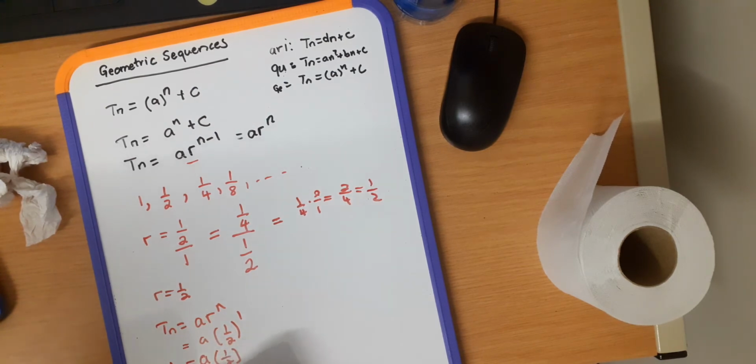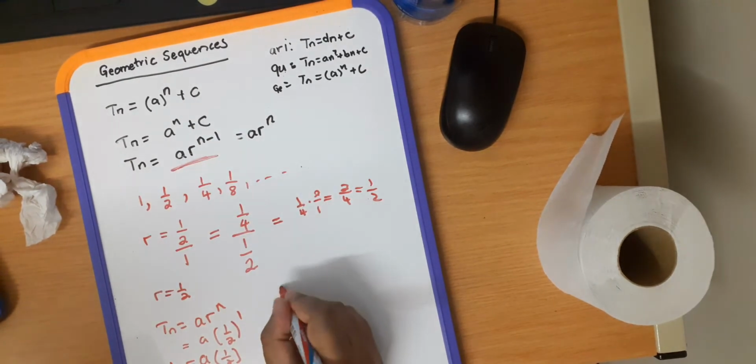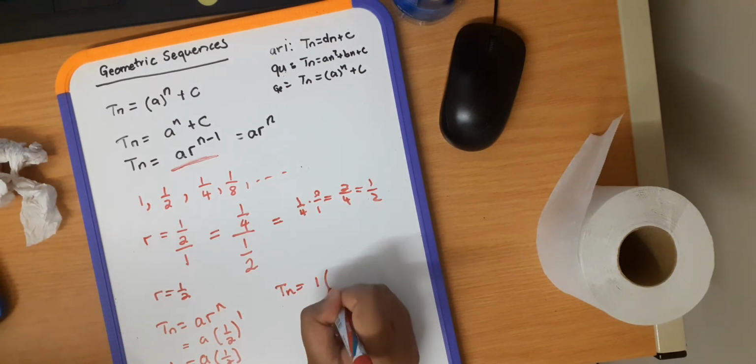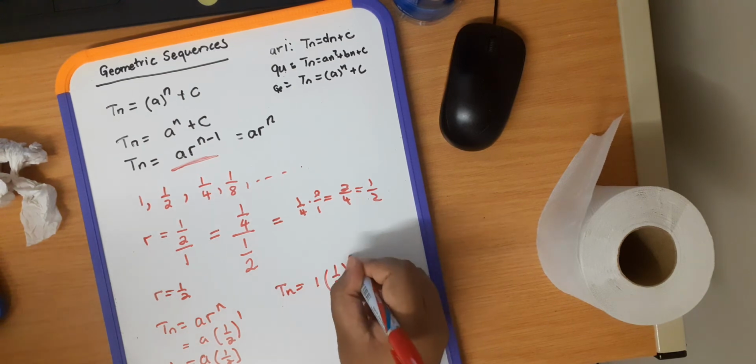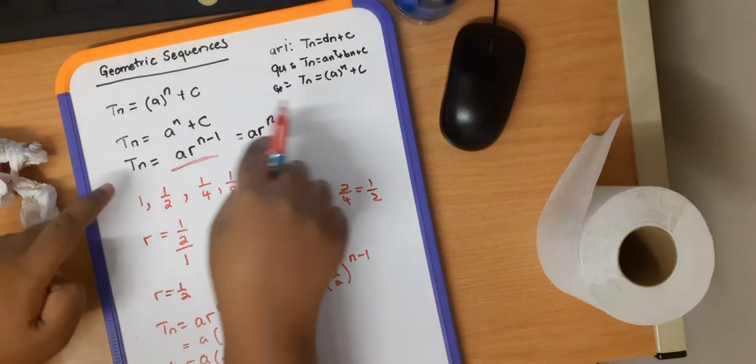In the case where you use this form, a would be 1, and you'll have 1 over 2 to the n minus 1, because you're going to have n to the 0 in there. So it is very confusing whether you use this equation or that one.